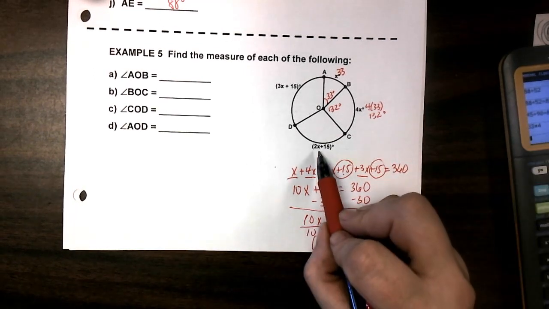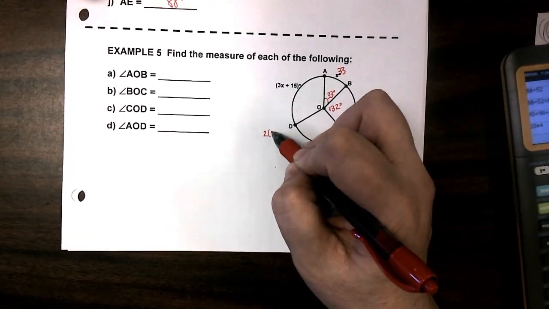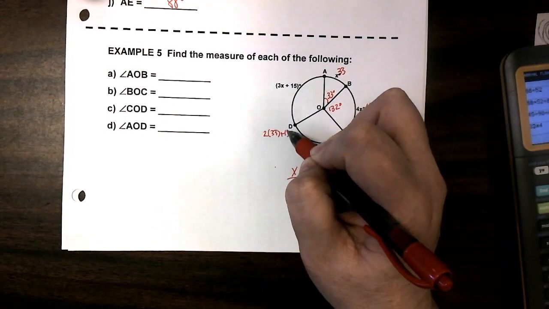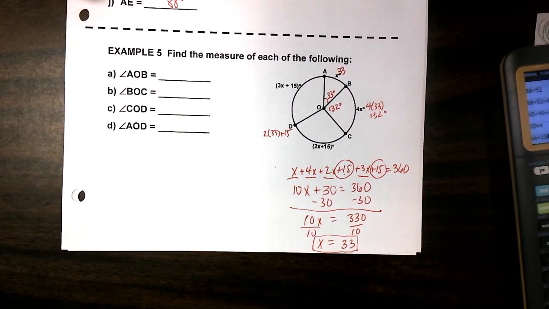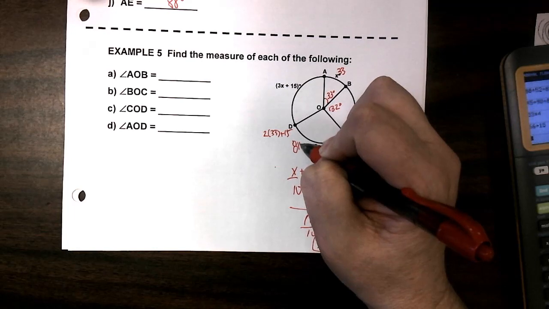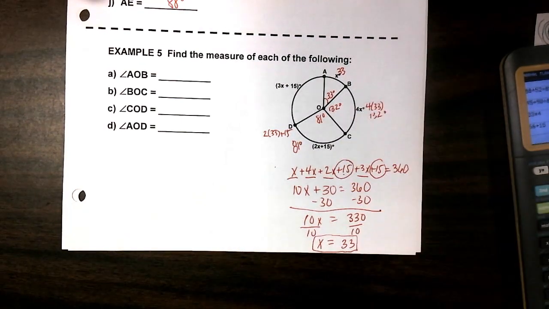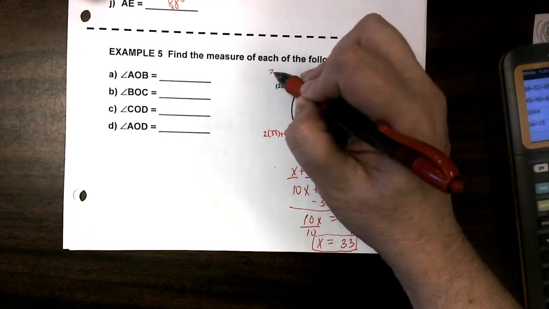And then we can apply the 33 to 2x plus 15. So 2 times 33 plus 15. That's going to give us 81 degrees. So if that arc is 81, that central angle is 81. And we apply that 33 to that x.